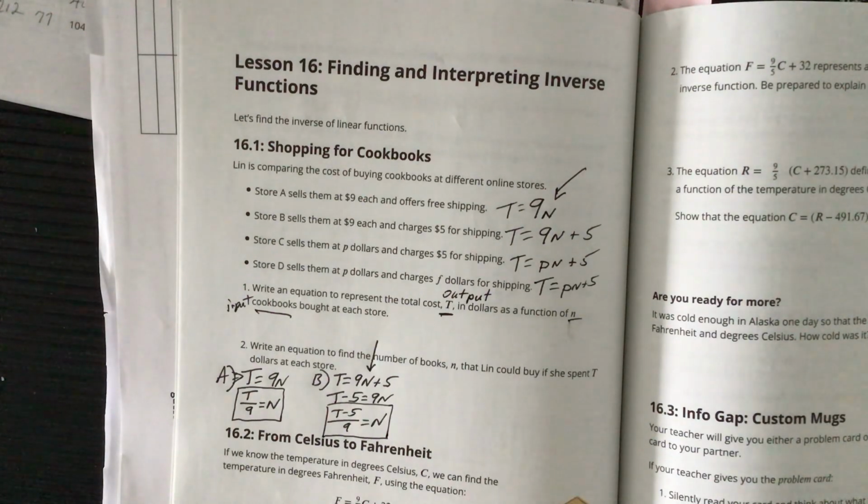Yes, Caleb. Were your sides flipped, or does it not really matter? I guess it doesn't really matter because they both equal N. Right. I prefer writing N equals, but I'm leaving it on the right.